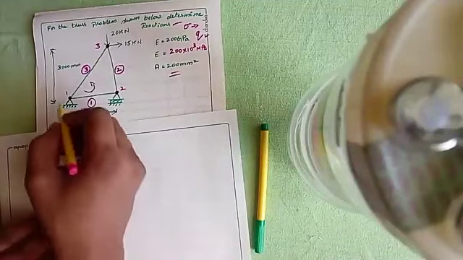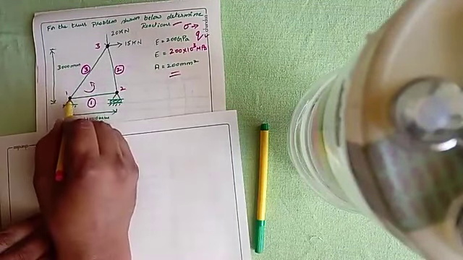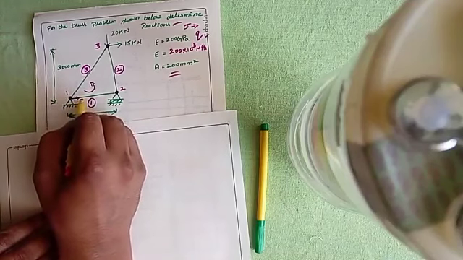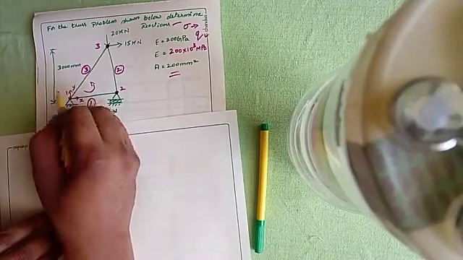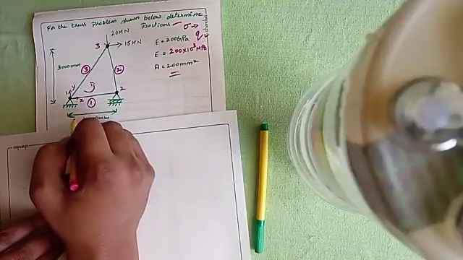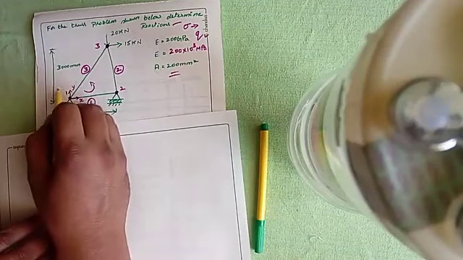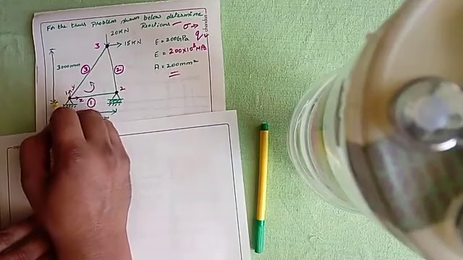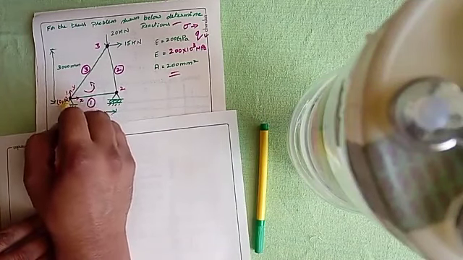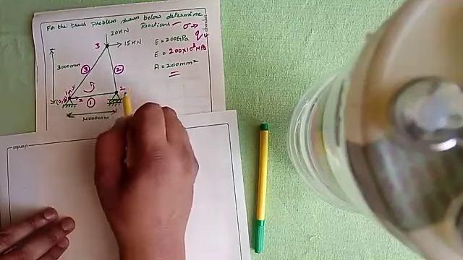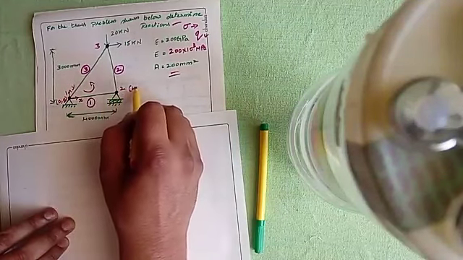I take my extreme left bottom as my origin. If you move in this direction it is x, and in this direction it is y. This is where I'm going to place my reference system. The coordinates for node number 1 will be 0, 0. From the origin, in order to reach node number 2, you travel only in the x direction, so x is 4000.